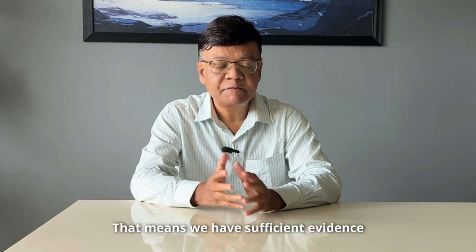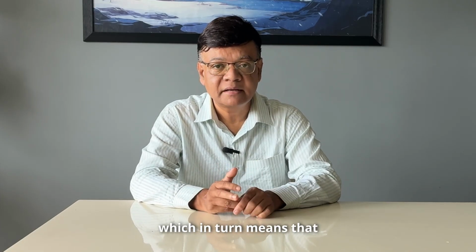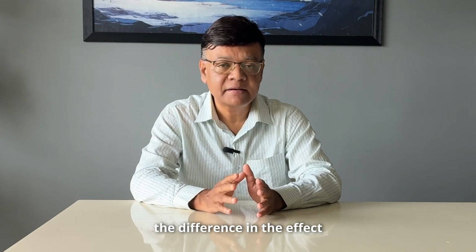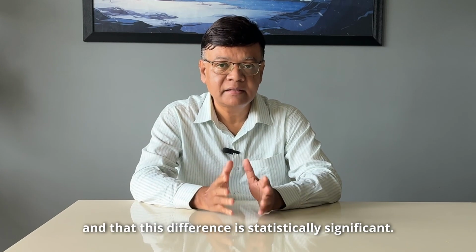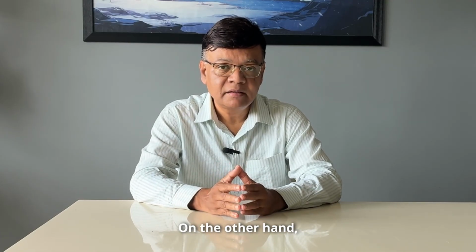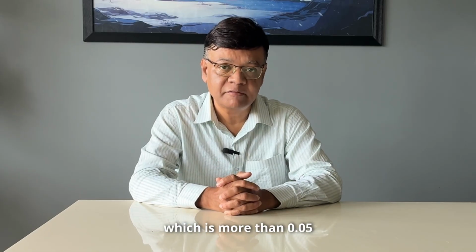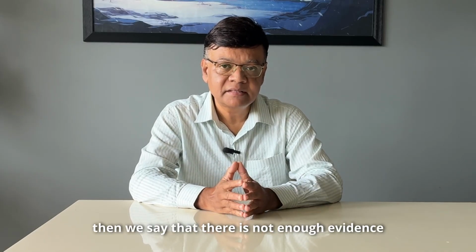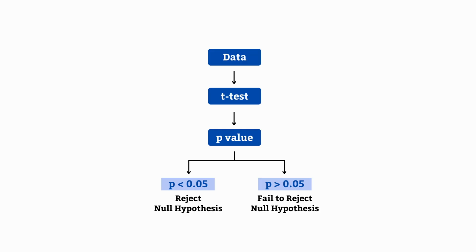That means we have sufficient evidence to reject the null hypothesis, which in turn means that the difference in the effect of the new drug and the old drug is not by chance alone, and that this difference is statistically significant. On the other hand, if for example the p-value is let's say 0.4, which is more than 0.05, then we say that there is not enough evidence to reject the null hypothesis.